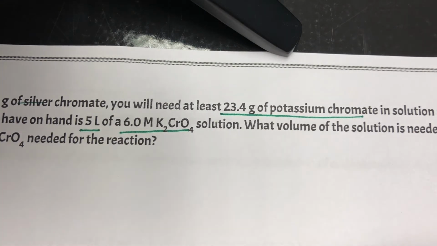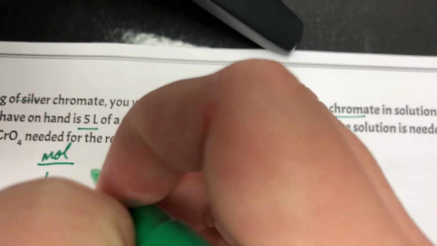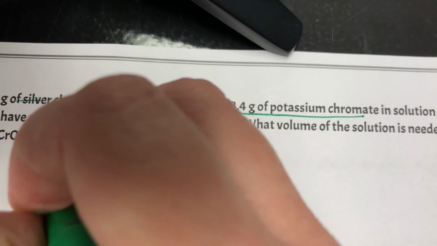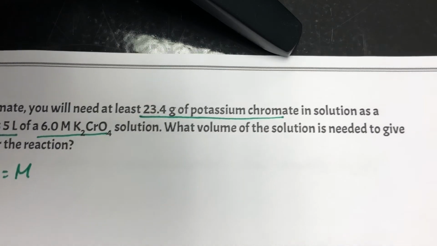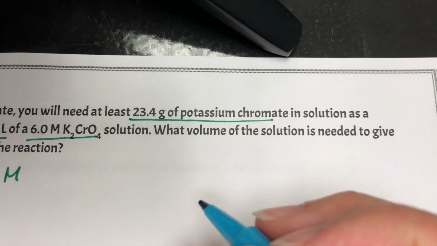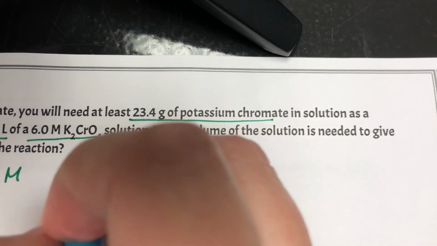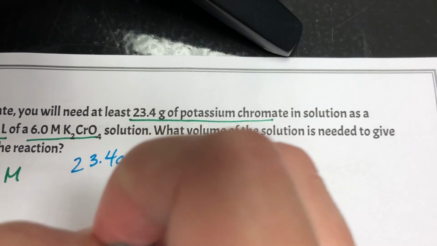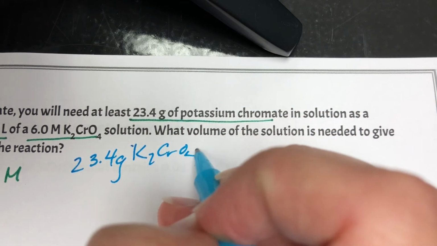All right, so in this one, if we think about it, moles per liter is equal to molarity. This time we're going to end up solving for the liters. So I'm going to start by figuring out the number of moles that are in 23.4 grams. This is K2CrO4.